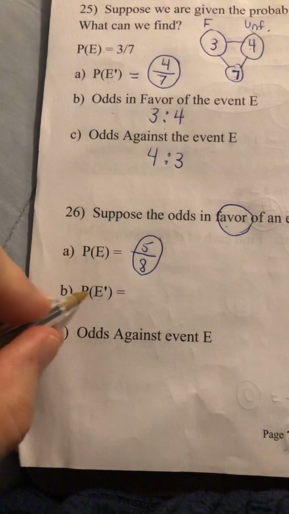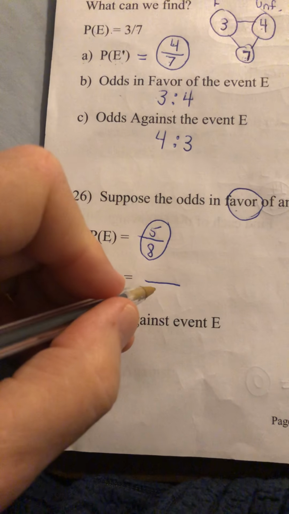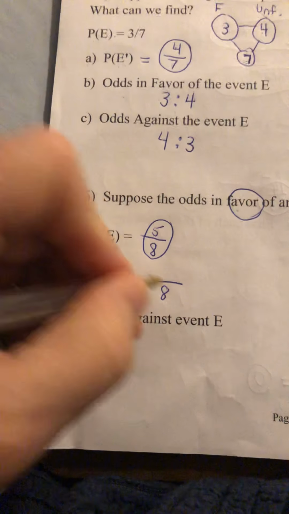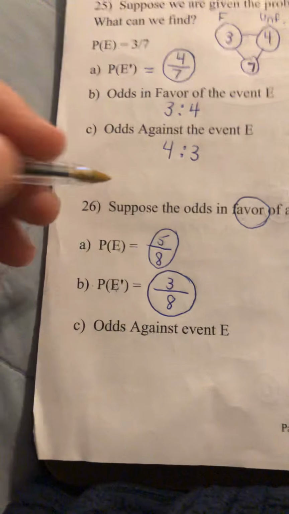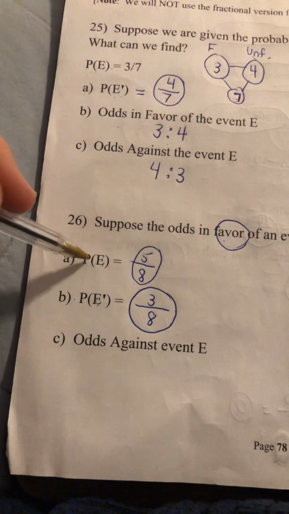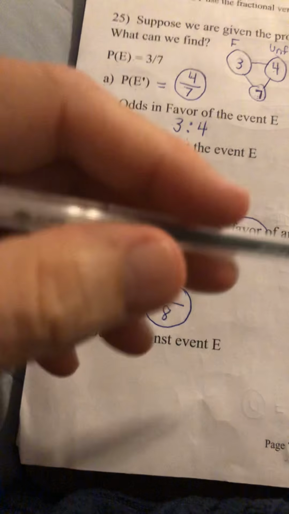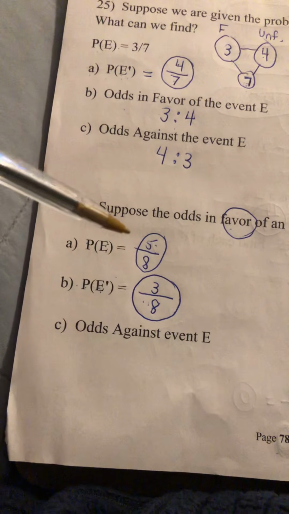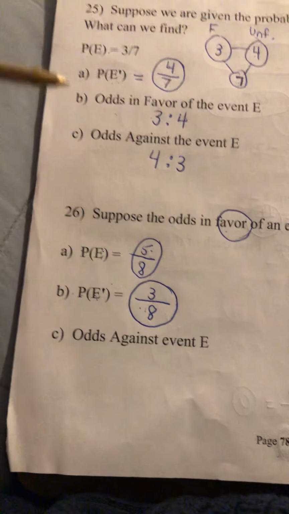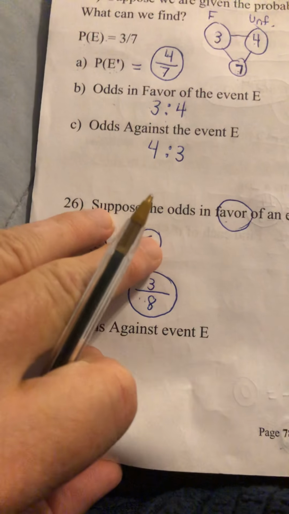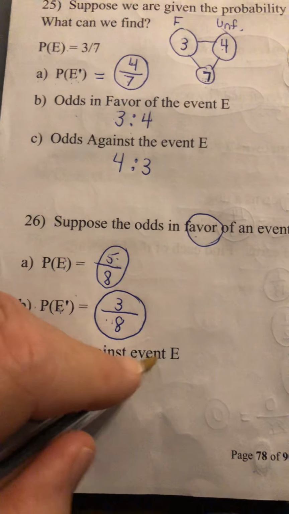Okay, what is the probability of the event not occurring? Well, the total number of items in my sample space is 8. Unfavorable would be 3. And a good way to check that you've done these correctly is when you add the probability of the event occurring and the probability of the event not occurring, or unfavorable, you add these together, you would get 8/8, which is 1. These two should always add up to 1. That takes us back to when we were talking about complementary.